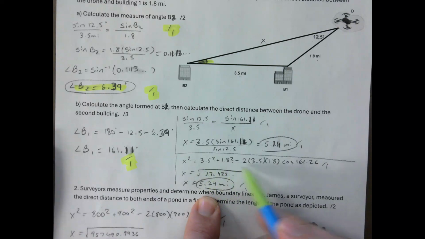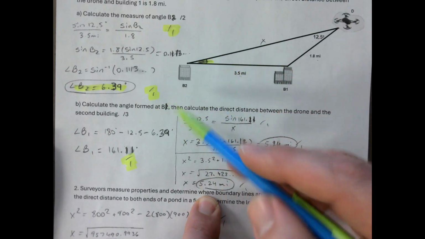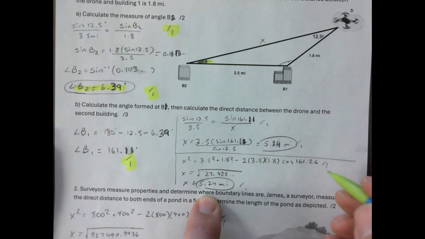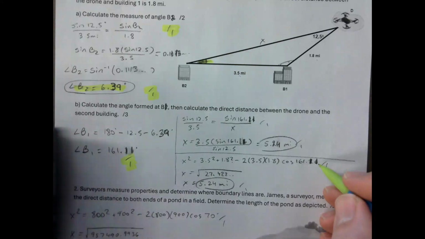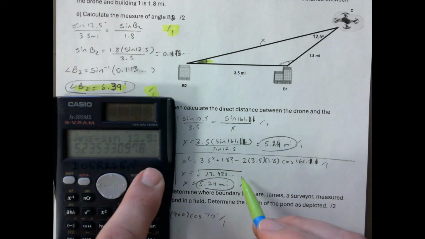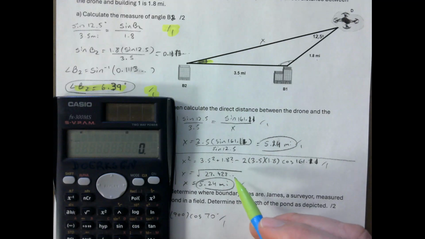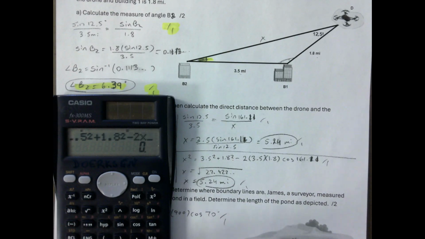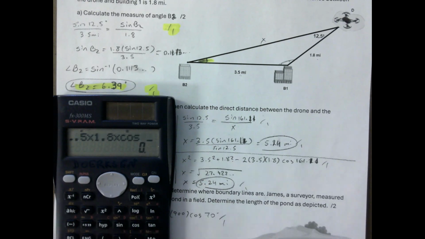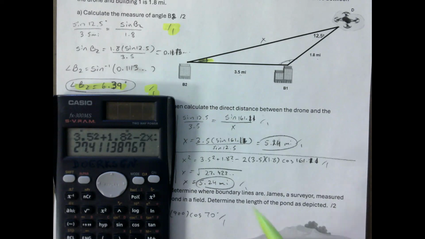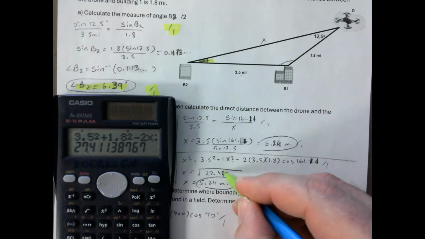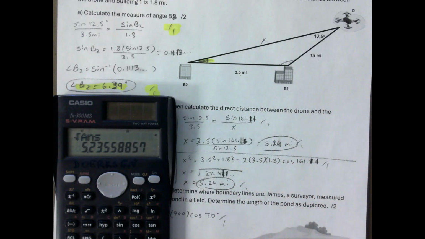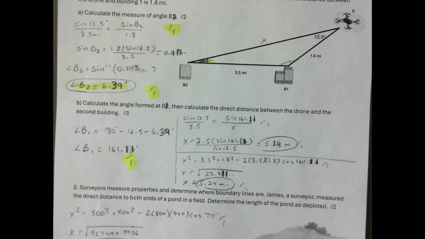And then if you used cosine law, because technically once you find B1, this angle here, you can use cosine law if you want. And the answers for me were slightly different. So what do you get when you do it, anybody use cosine law? Nobody? You don't like coleslaw salad? Cosine law: minus 2 times 2.5 times 1.8 times cosine of 161.11. So that's 27.411 something. And if I take the root of that, that's 5.24. Oh, they're exactly the same. So in this case, they're exactly the same.